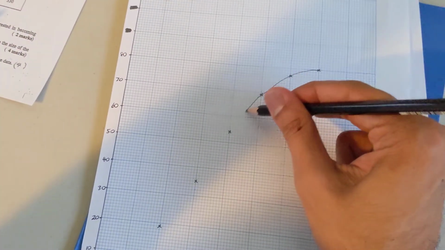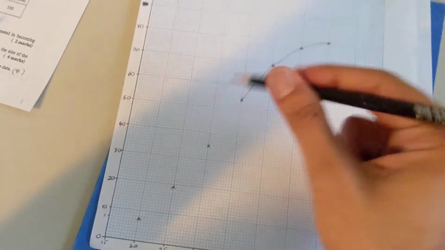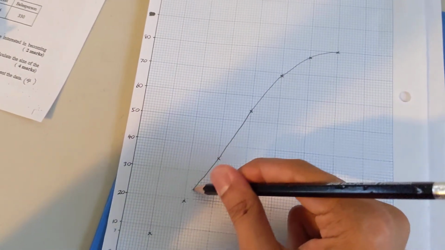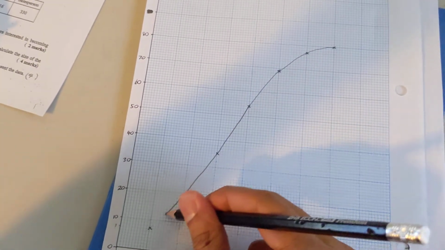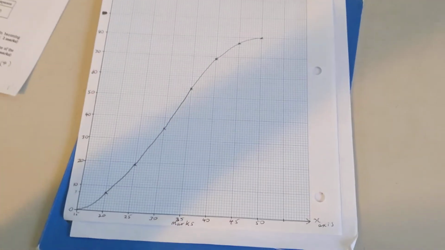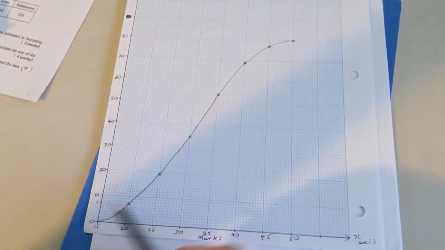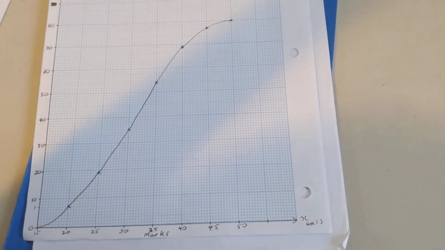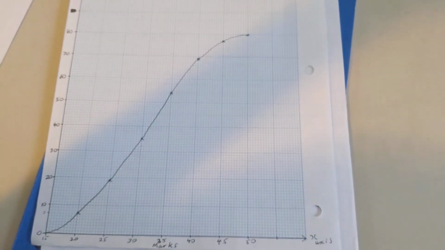I can't use a ruler, because if I use a ruler, it will be too blocky, and this must be a curve, and it will actually take off a mark if it doesn't look like a curve, and I carry it back to 0. And you're seeing that slight S shape where it rises from the bottom and comes up to the top. So that's what we call a cumulative frequency curve, and if it bellied out anywhere, that means I made a mistake at one of those points.